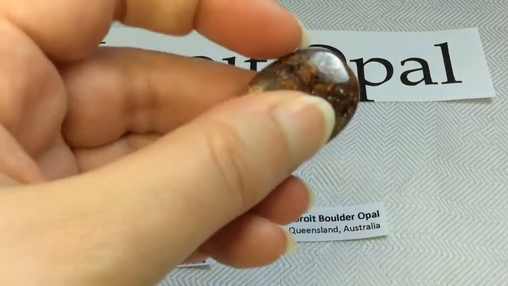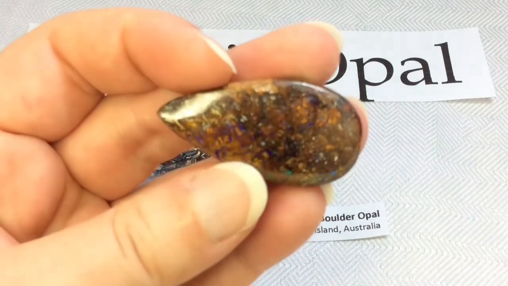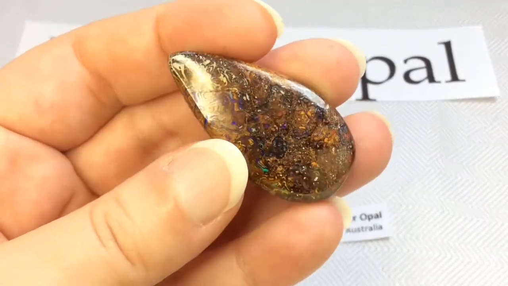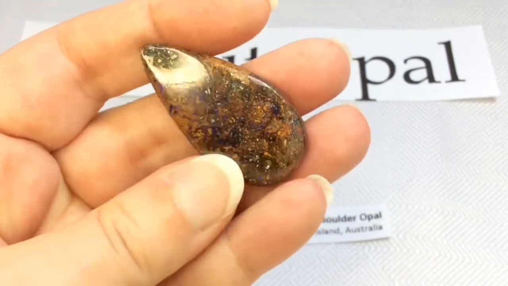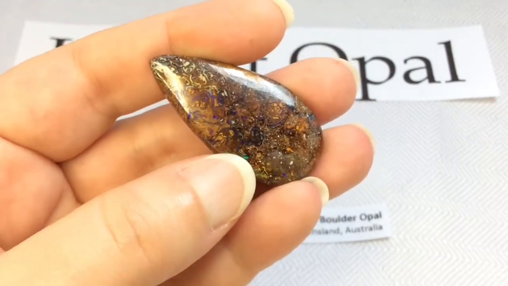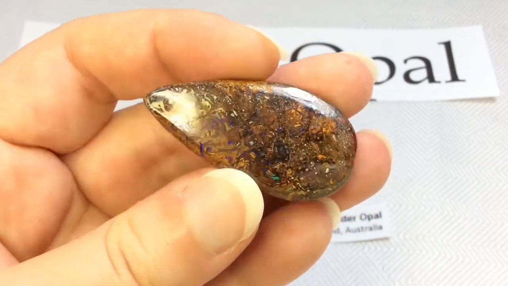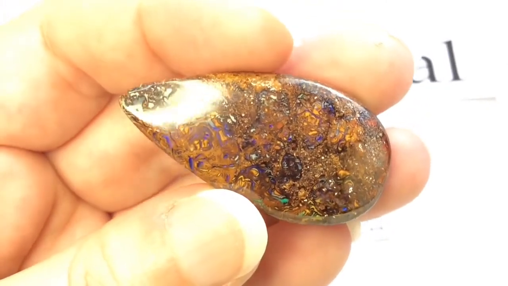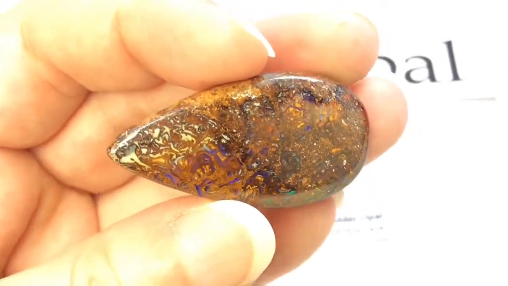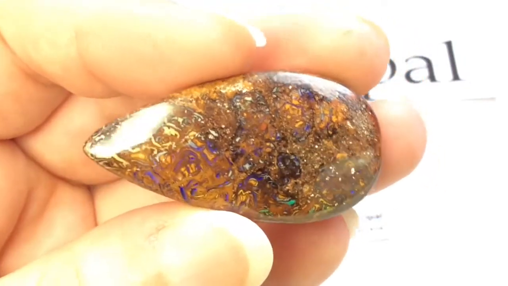It's so gorgeous. Oh, and this one has quite a few flashes of purple opal, and then also that kind of typical greenish flash that we see. But look how highly detailed this one is. It's so intricate, and I just love those super vivid spots of purple flashing opal. It just blows my mind. I love it so much.